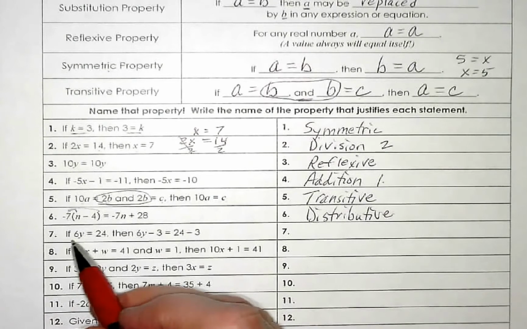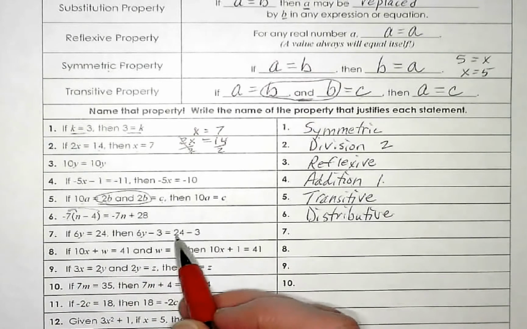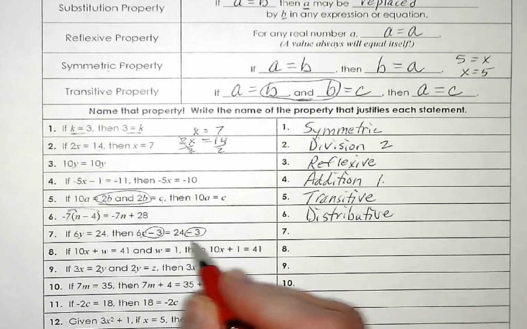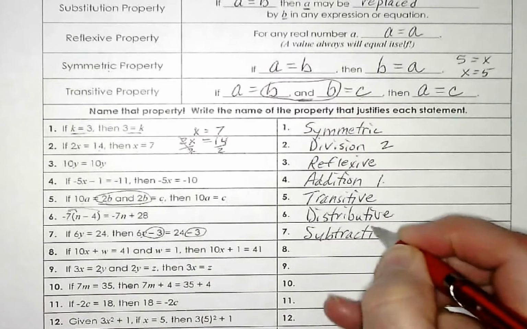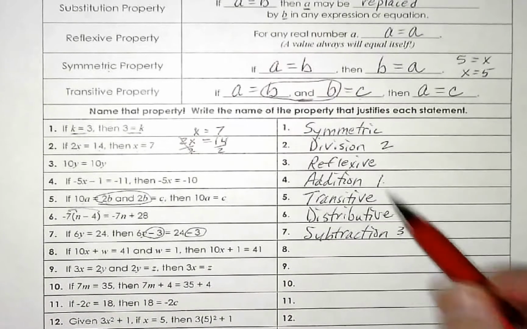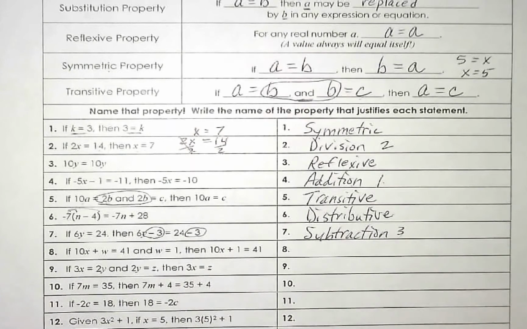Okay, 6y equals 24, then 6y minus 3 equals 24 minus 3. So what did they do to both sides? As long as they do the same thing, they subtracted, or subtraction. Again, these little numbers over here, that's just telling me what I've subtracted by. You don't have to put that in there. It just is a helper.